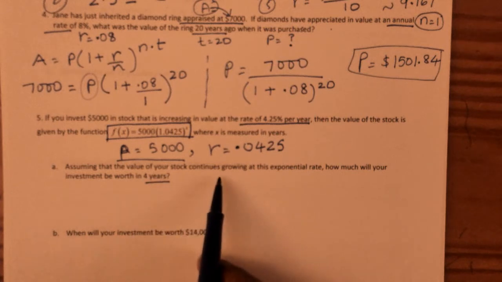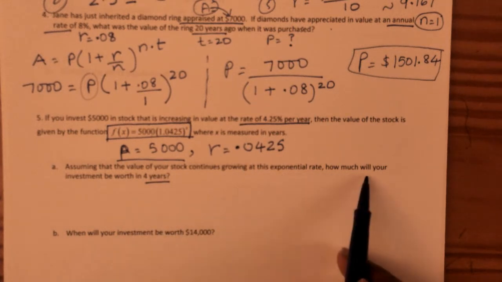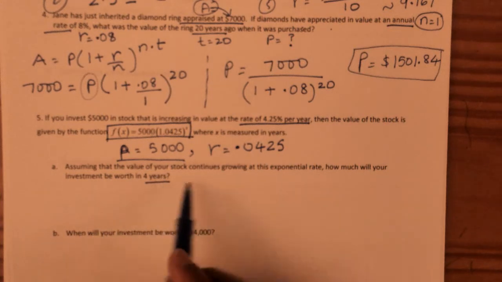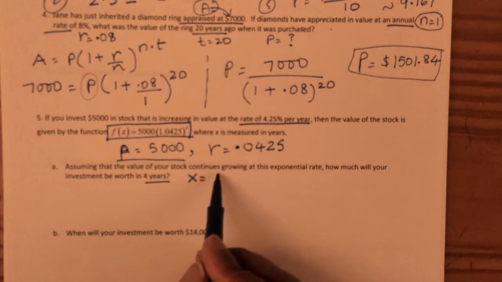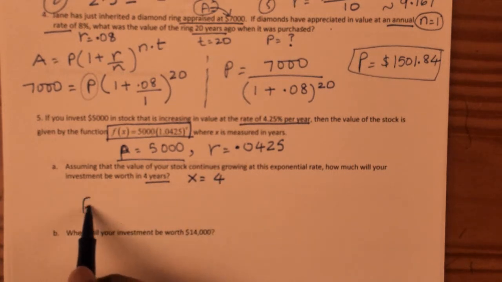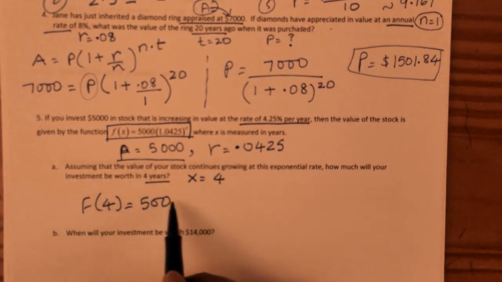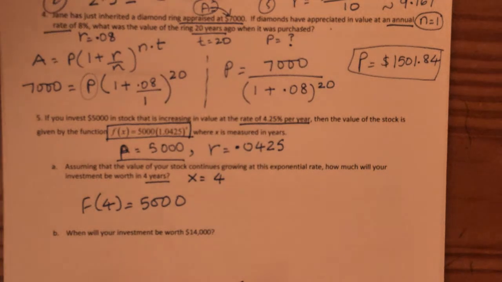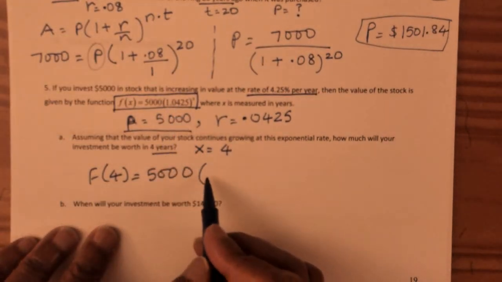Assuming that the value of your stock continues growing at this exponential rate, how much will your investment be worth in 4 years? That means my X equals 4. So I think this is just a matter of putting this in your formula. So basically, when X is 4, 5,000. I'm just going ahead and doing this formula. It's 5,000.